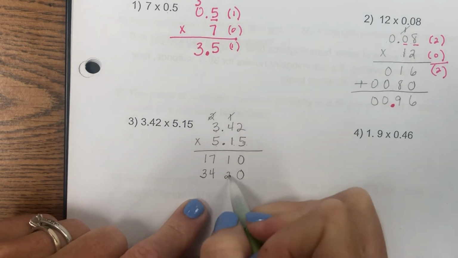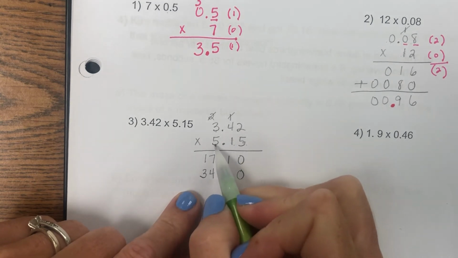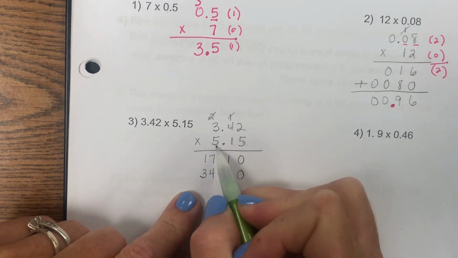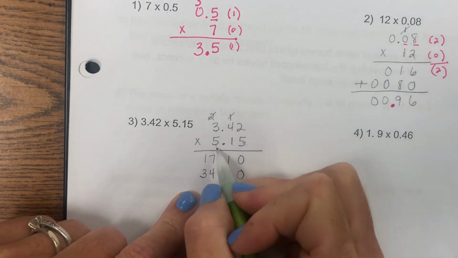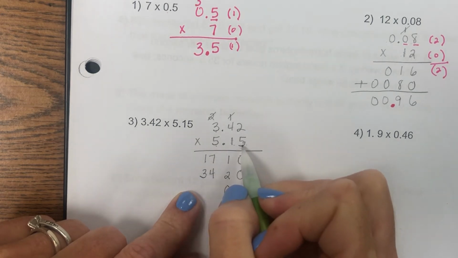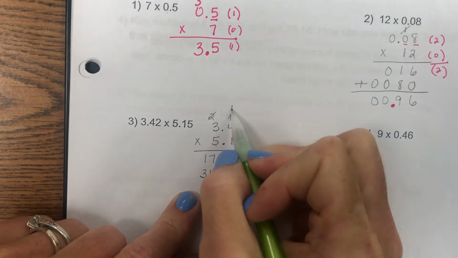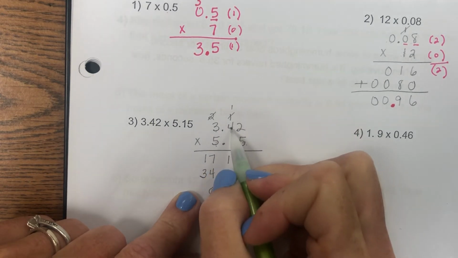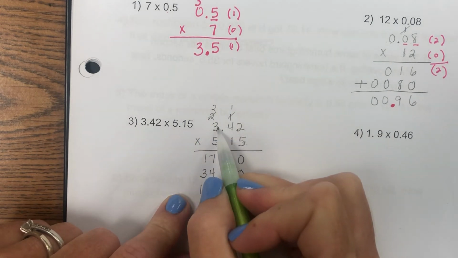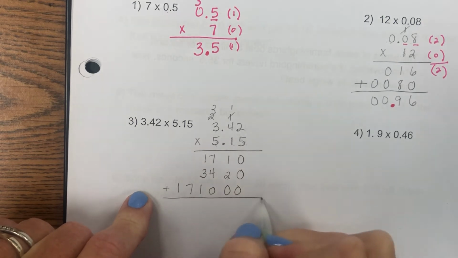And we try to keep our numbers in columns nice and neat. Now I'm ready to multiply the 5 through. 5 times 2, 5 times 4, and 5 times 3. But now I have to add 2 zeros as placeholders because I have 2 digits past the 5. 5 times 2 now is 10. Carry my 1. 5 times 4 is 20. Plus 1 is 21. Carry my 2. 5 times 3 is 15. Plus 2 would be 17. And now I can add up my columns.